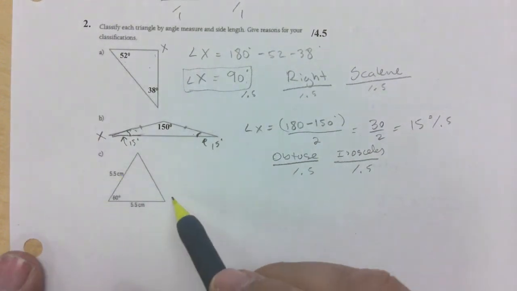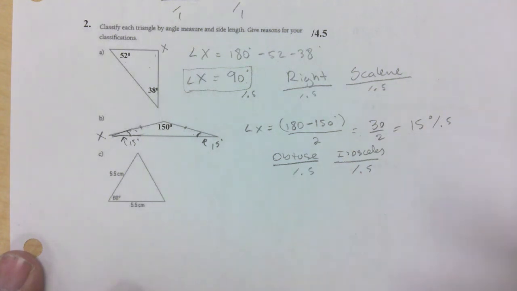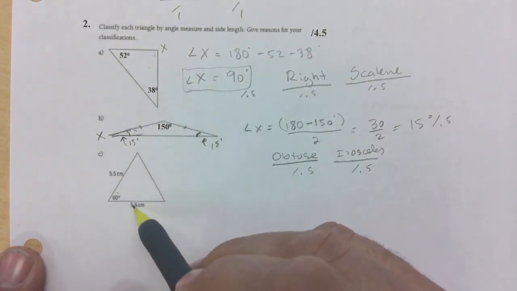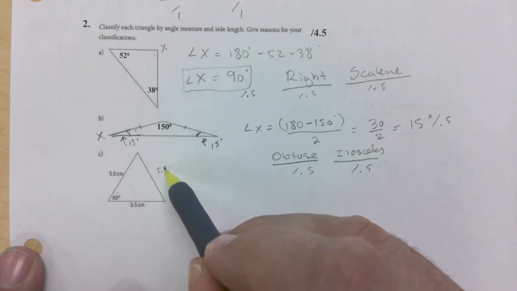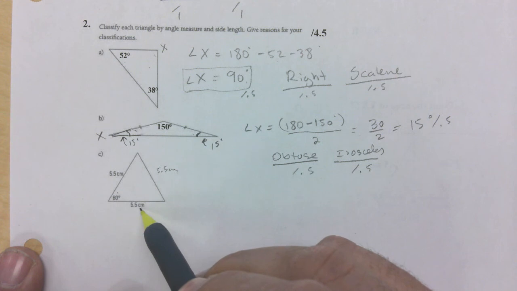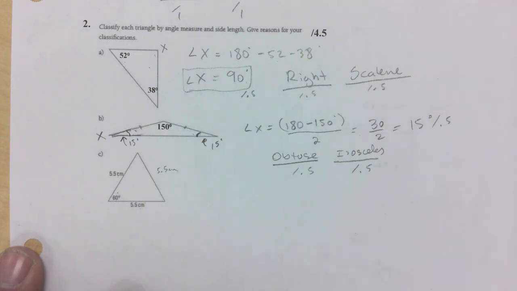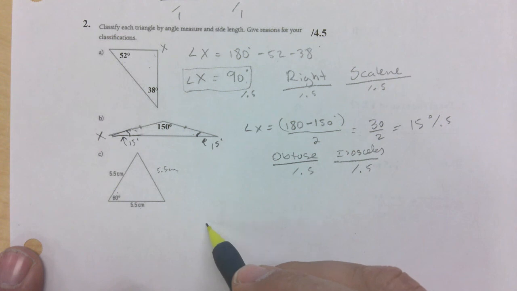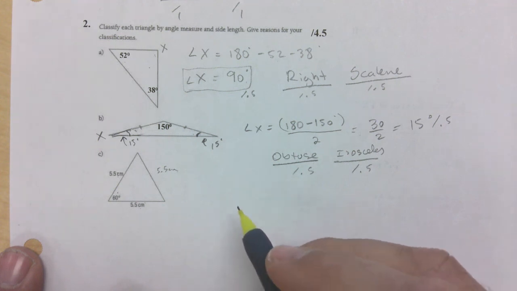And then this one, anybody use cosine law to figure this out? If you use cosine law, because this is an SAS, you actually find that this is 5.5 centimeters. So right there, you can tell this is an equilateral triangle. So if you did that, you get 1.5 bar none. If you use cosine law, you get 1.5. If you just put down equilateral, I'll just give you half a mark, okay?